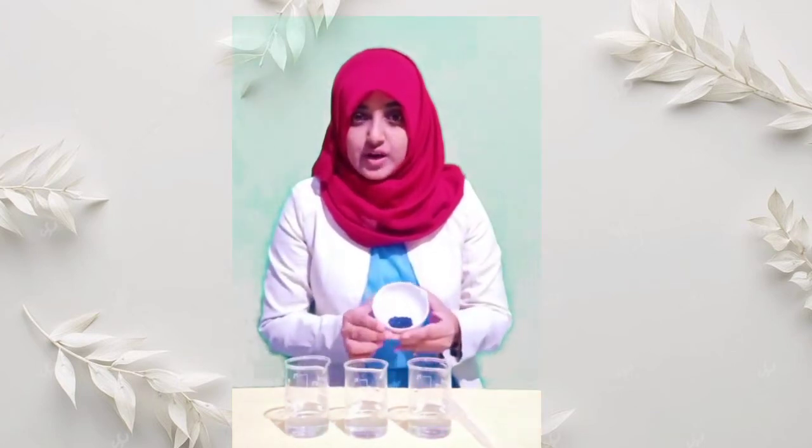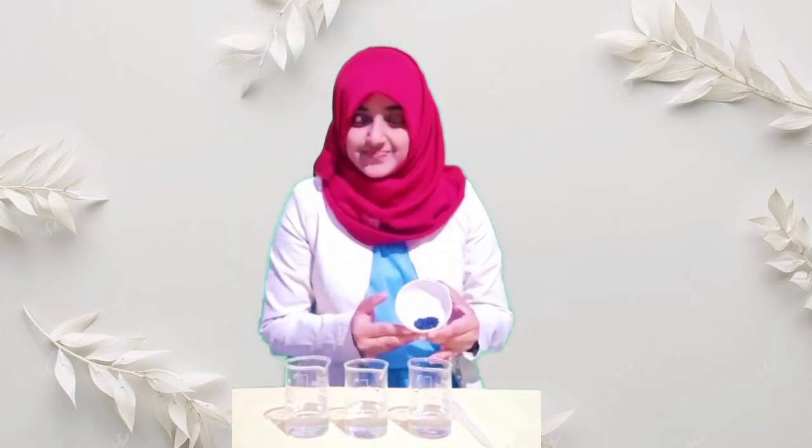Well, to check that out, let us perform a simple activity. So I have 3 beakers before me filled with water and I have crystals of potassium permanganate. Now we shall put 1 or 2 crystals of potassium permanganate in the first beaker of water.